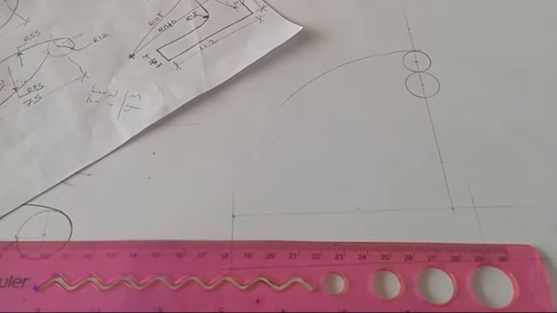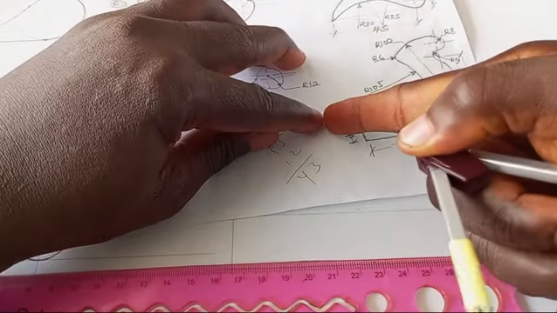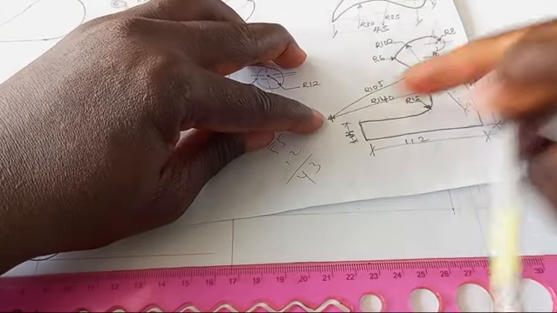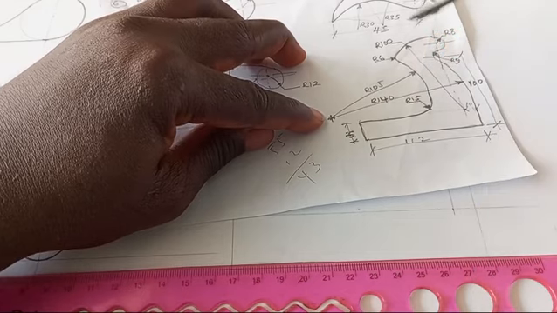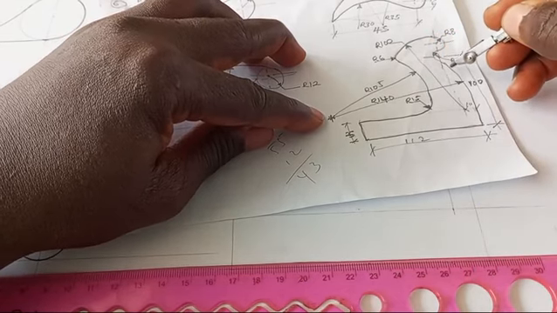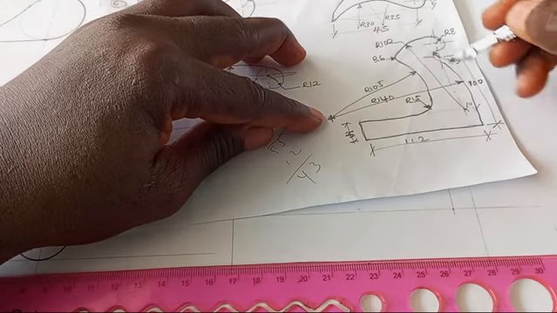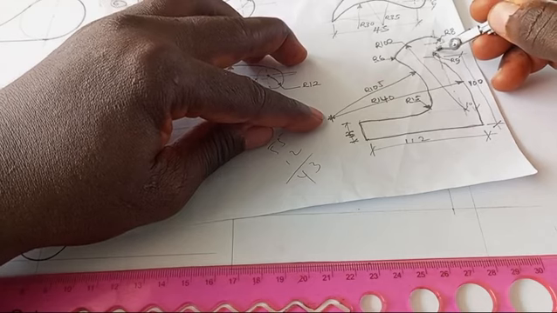Now the next thing I want to do is to get this center, because this curve and this curve have a common center, which is here, and this curve is connected to this one externally. If you complete this curve of radius 140 and complete this other one, the two of them will be exclusive of themselves.